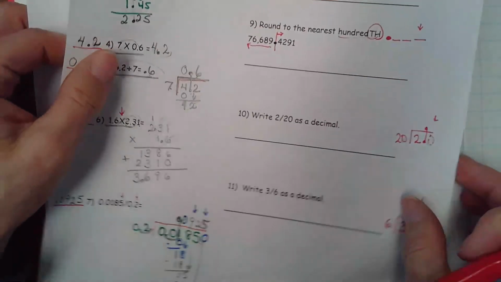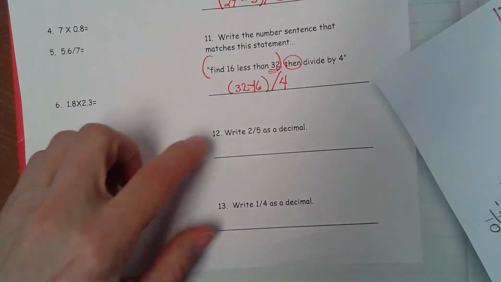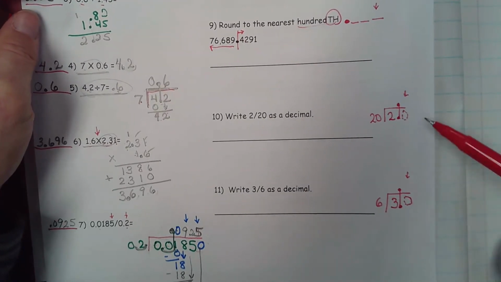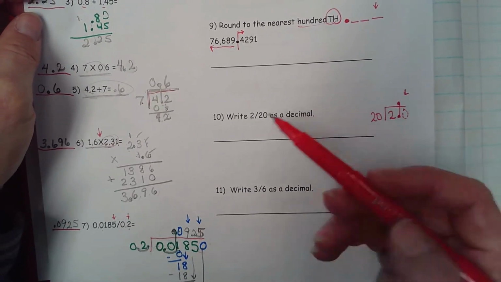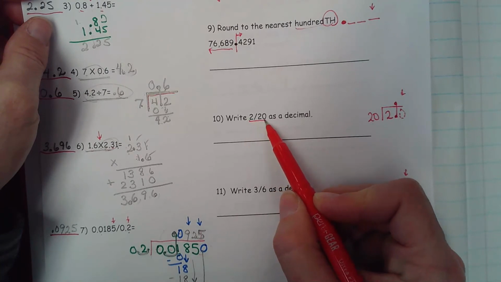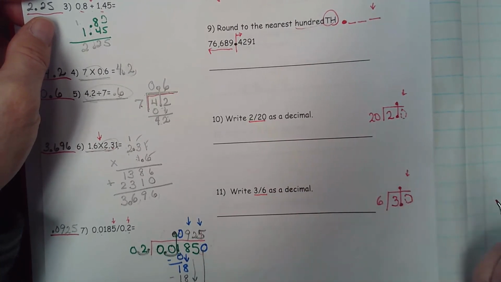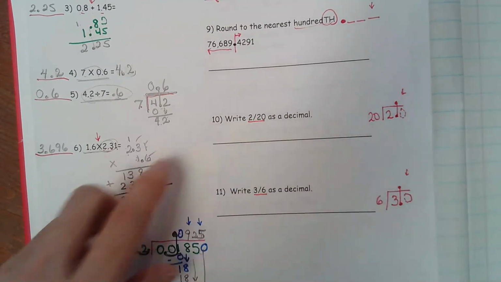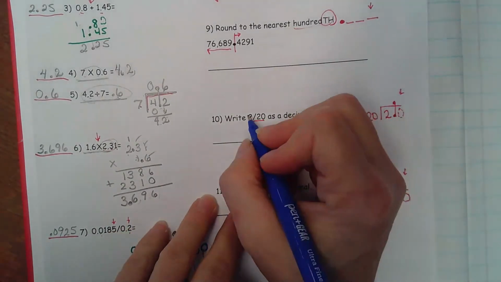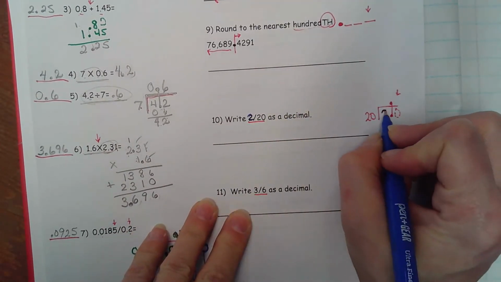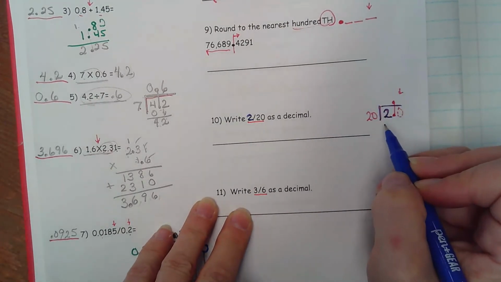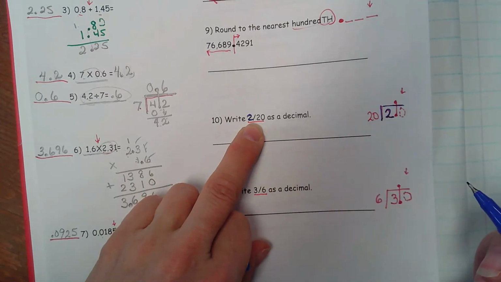Number 12 and 13 here, number 10 and 11 back here. When you are switching a fraction into a decimal, you always take the top number, let me use a different color now, the top number, divide it by the bottom number.